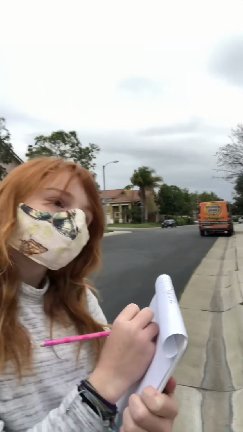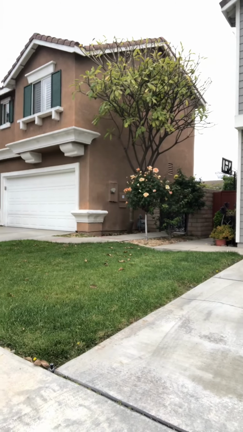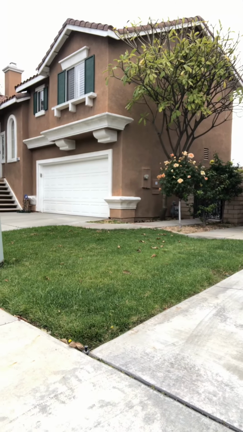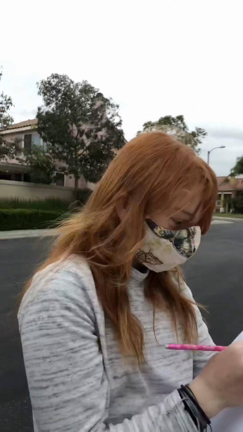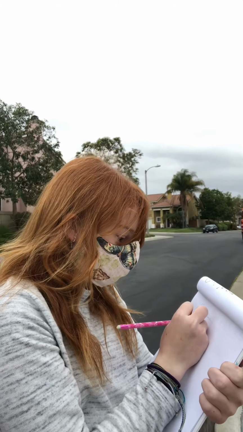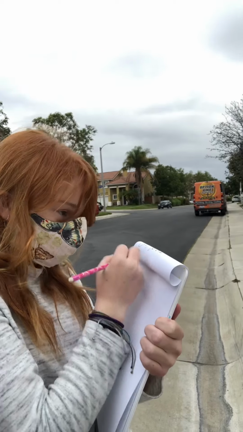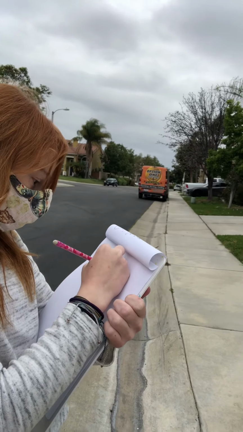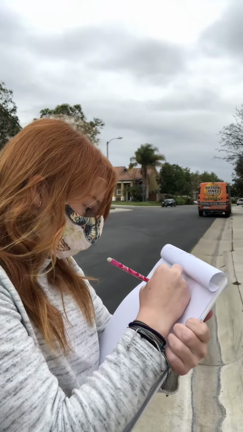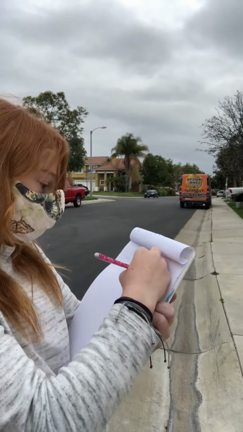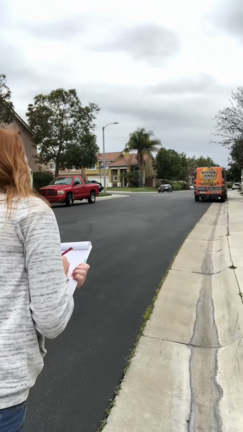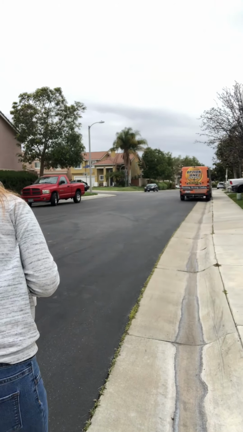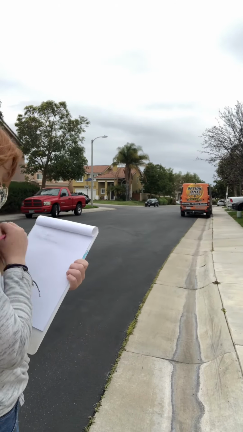What would you call that color? Would you say that that's orange or peach? Kind of peachy. Okay, peach. Let's do peach. And then let's say red, of course. Pink and white.